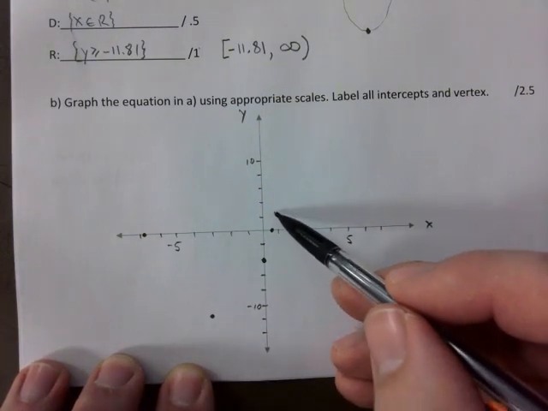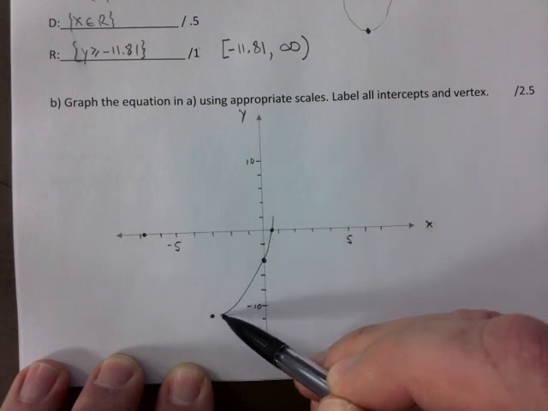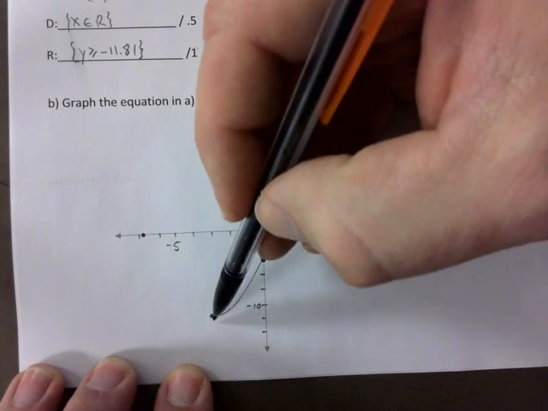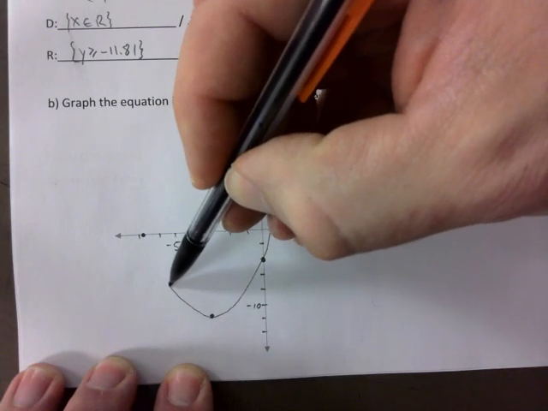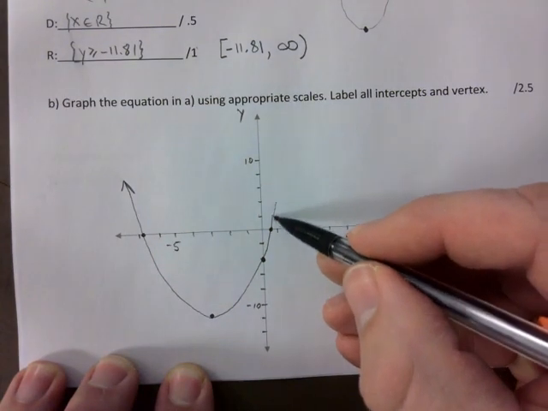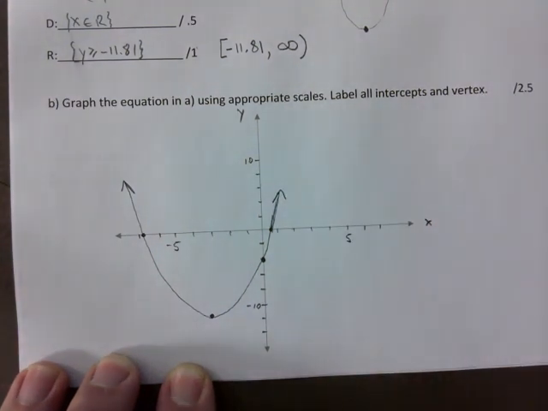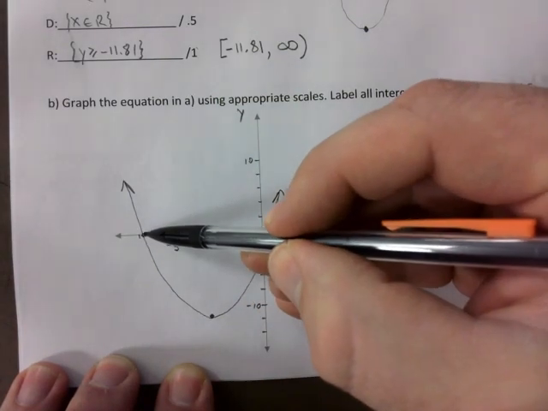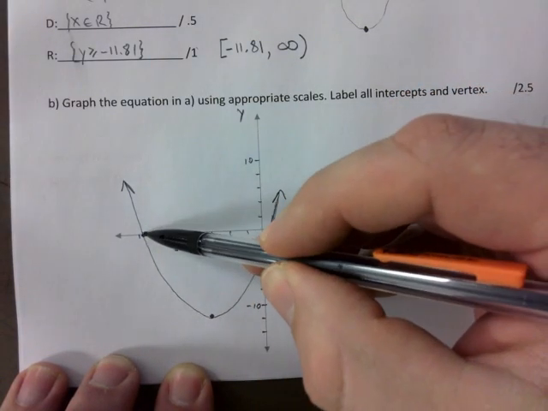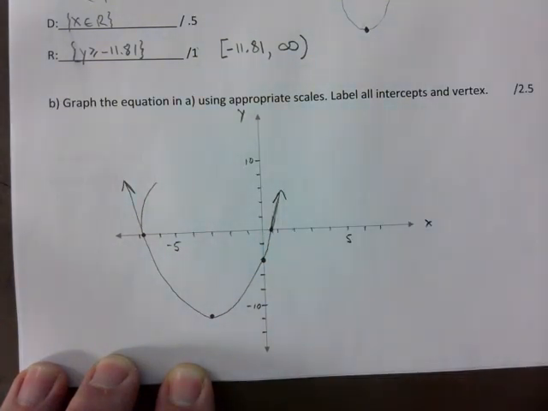And then you have to just be careful to make it look symmetric if possible, right? It's very important in grade 12. Everything can be perfect, but if you make it look like it's curving back in, you're going to lose marks, okay?